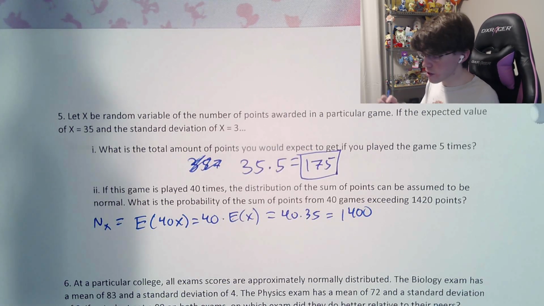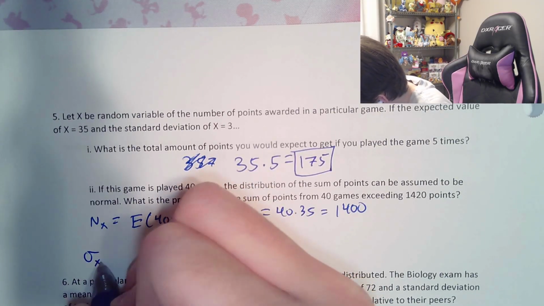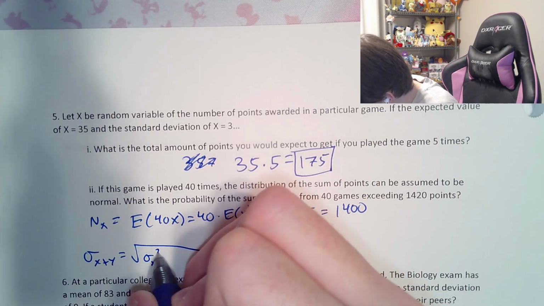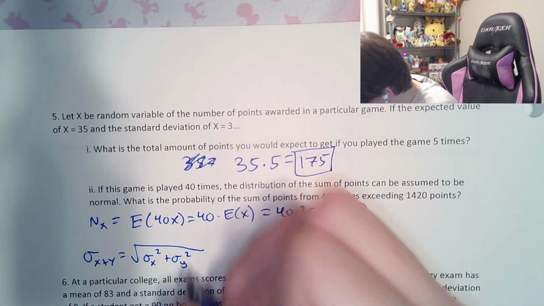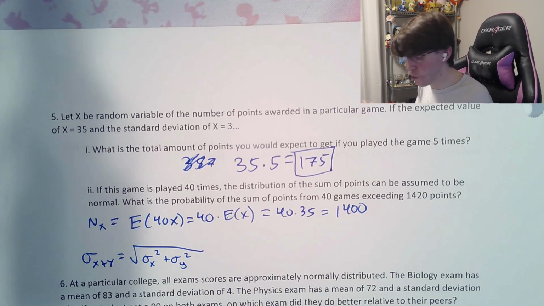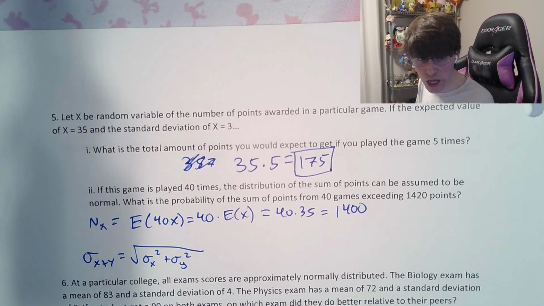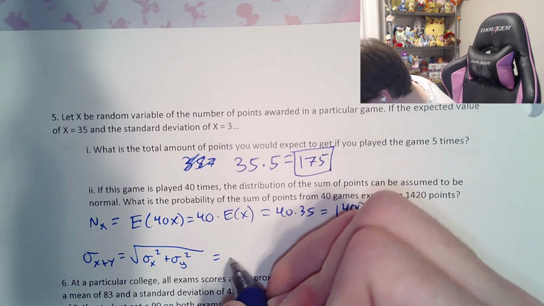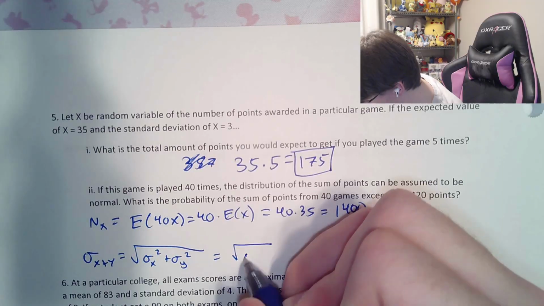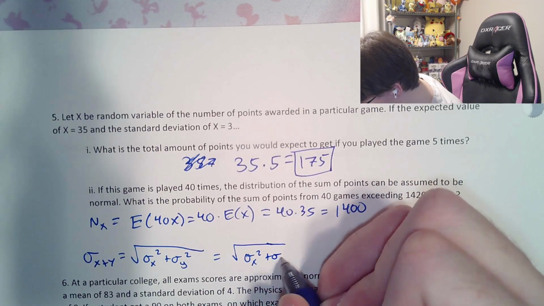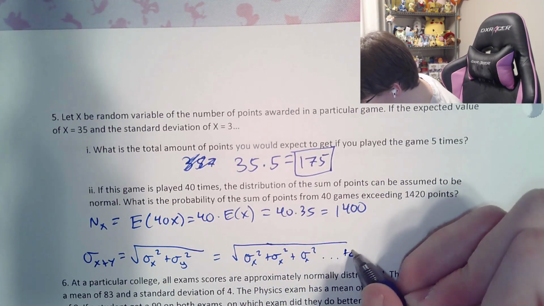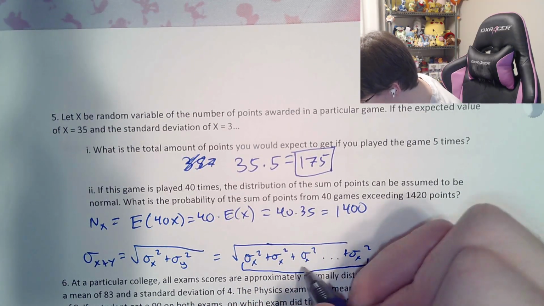So the standard deviation formula that we went over in class, we said the standard deviation of x plus y, we did this one in the previous question too, is going to be the square root of the first one squared plus the second one squared. The deal is that we don't have just 2 things, we have 40 of them. They're all the same, right? So in this case, we're going to have the square root of the standard deviation squared plus the standard deviation squared plus the standard deviation squared plus dot dot dot, and we're going to have a total of 40 of these.